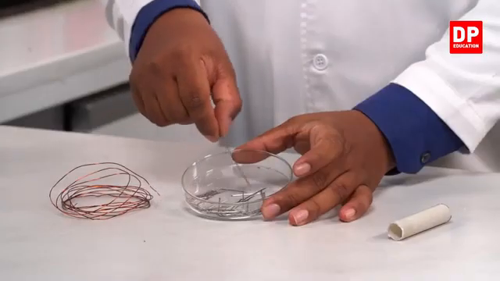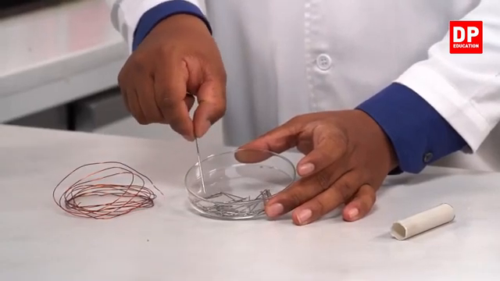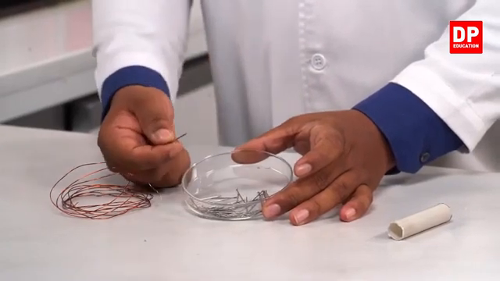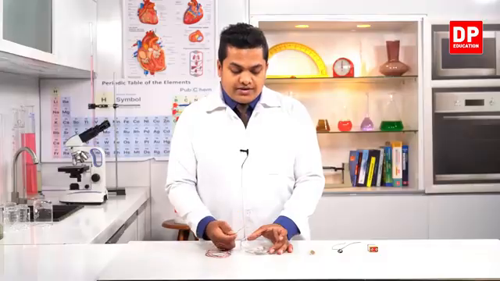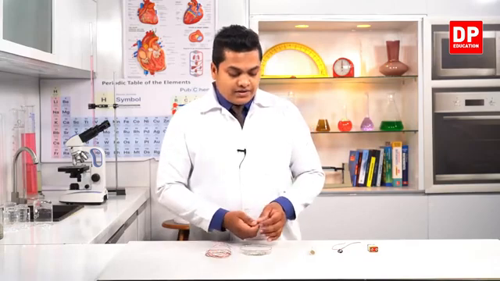It doesn't show any magnetism or magnetic field. There is no magnetic field around it, and the pins are not getting attracted towards this iron nail, right?